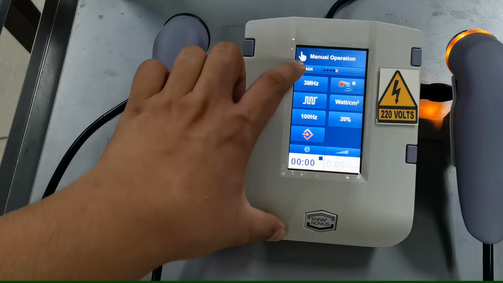So once you have set up all of this, and you've chosen the ultrasound head to be used, you click here and then you manually input the time. The usual or recommended duration for ultrasound is 5 minutes. Then after which you set up the intensity.